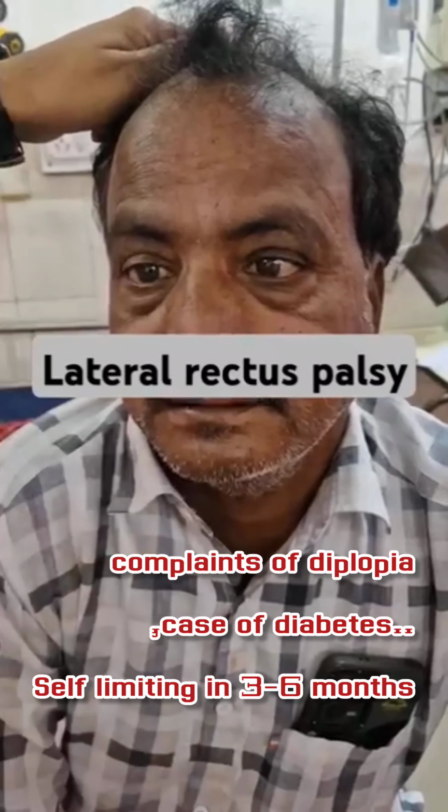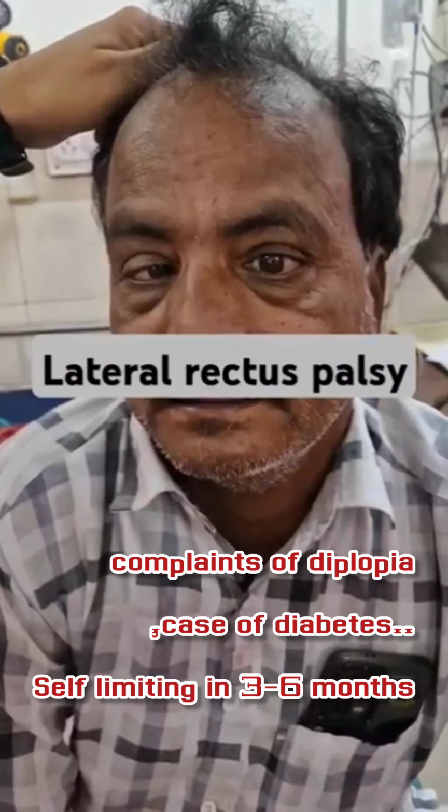Limitation of lateral movement in the left eye is abducens palsy in this patient.